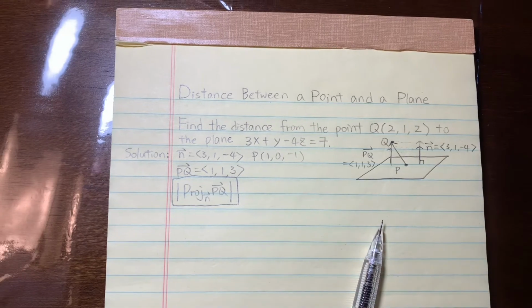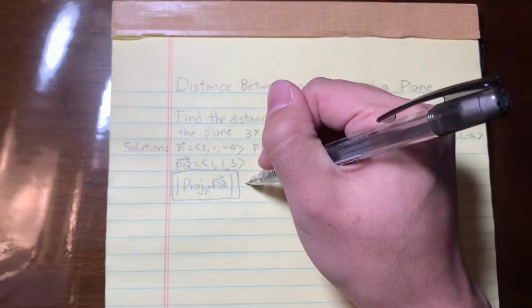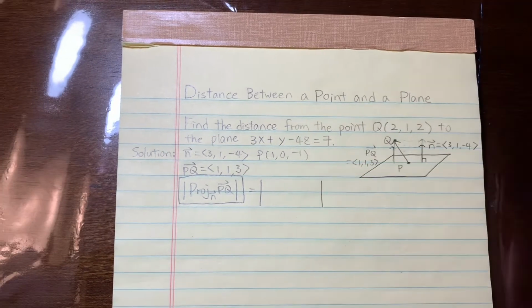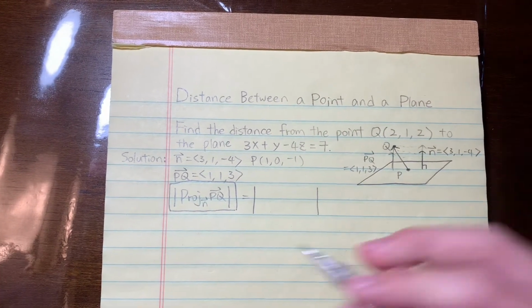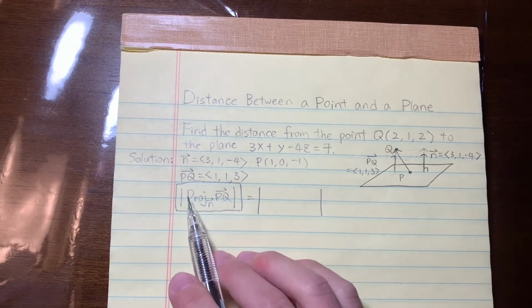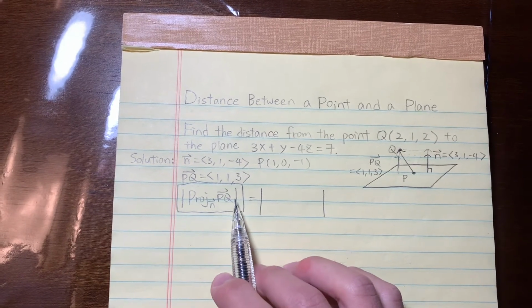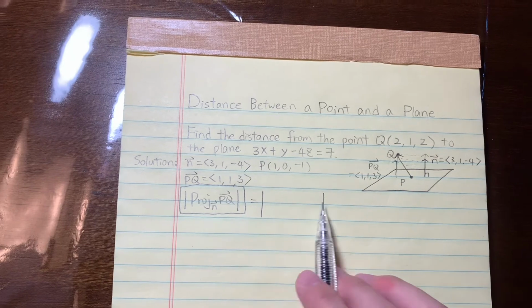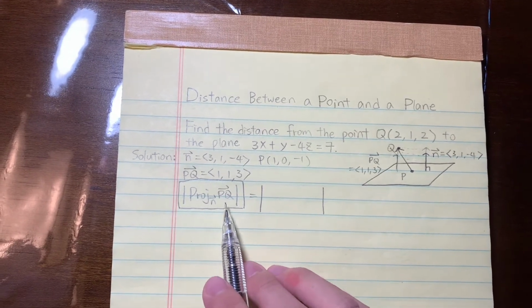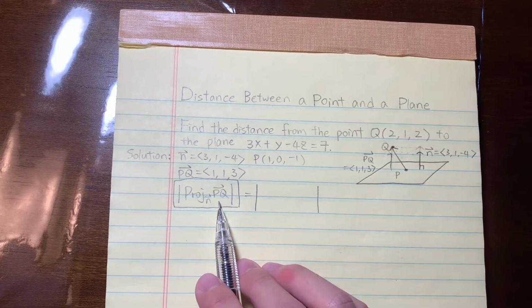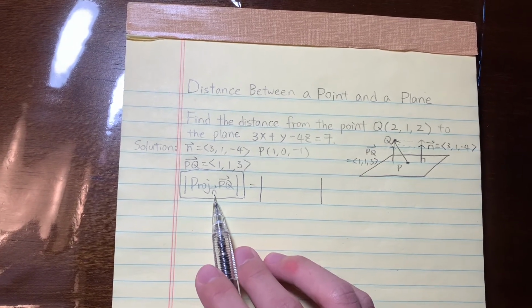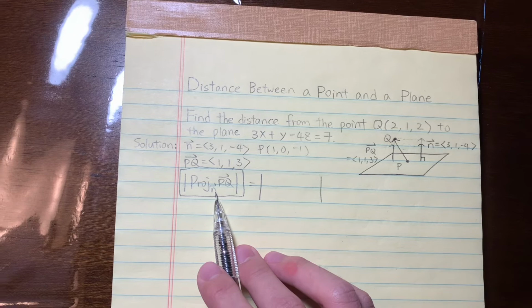So how do we calculate this? There's actually one formula for this. Since this is all in the absolute value, which denotes distance, inside of the absolute value is the projection. And here's a little tip for you: whatever's on the bottom, you see it 4 times.